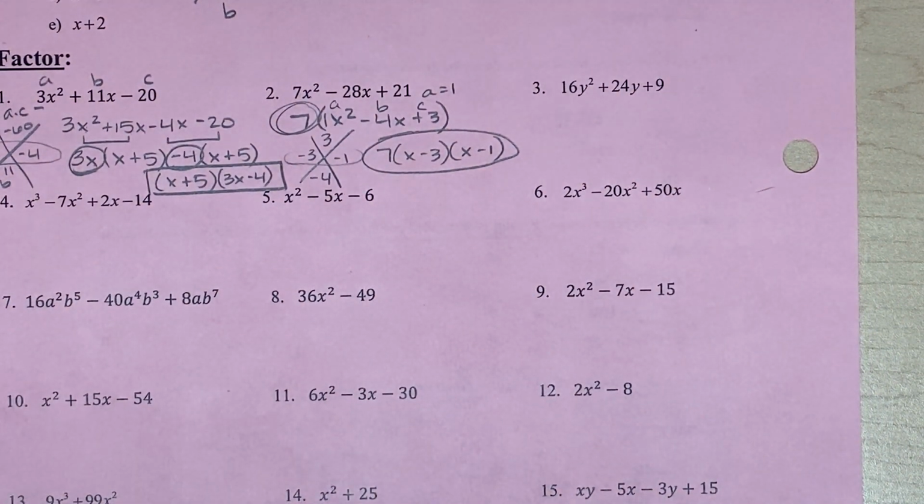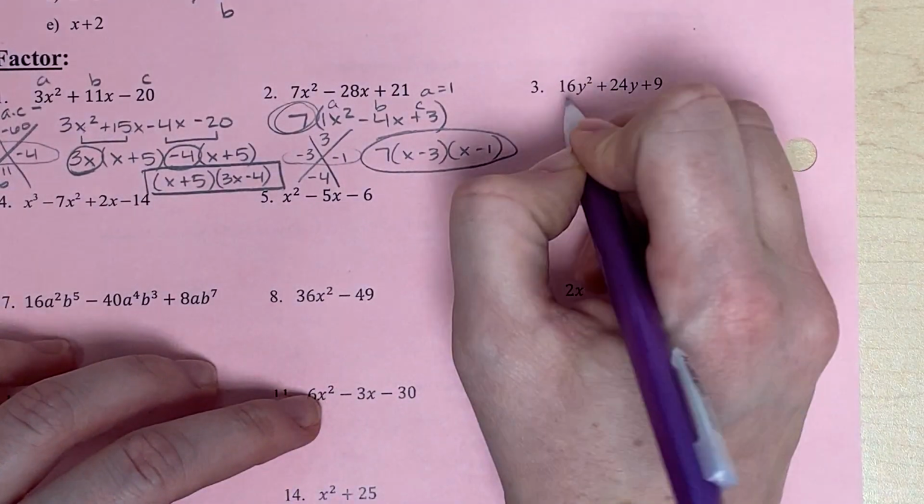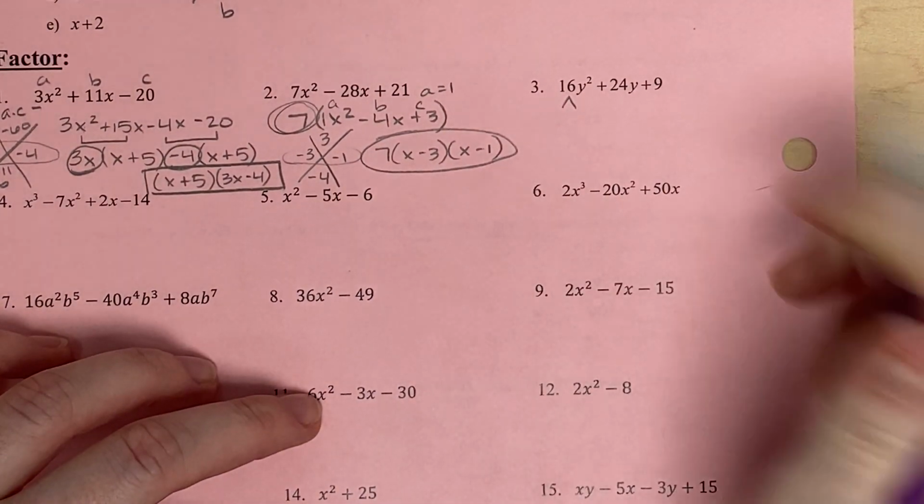For number 3, the first thing I always do is look for a GCF. There is no number that goes into all of those numbers, 16, 24, and 9, so there's no GCF to factor out. Second thing I notice is that it has 3 terms. Again, if it has 3 terms, the first thing I would do is look to see if it's a perfect square trinomial. 16y squared is perfect.